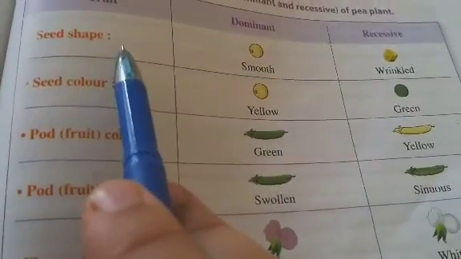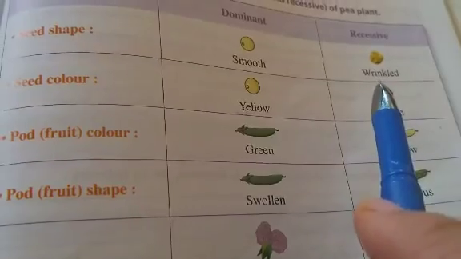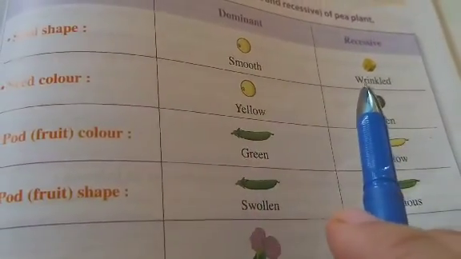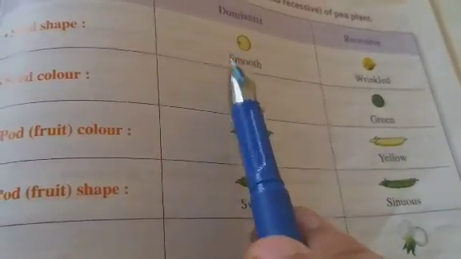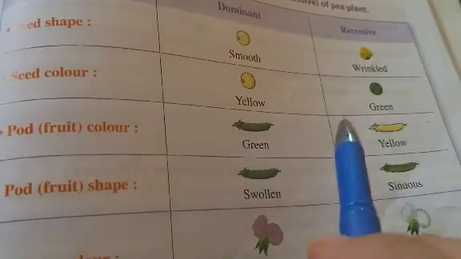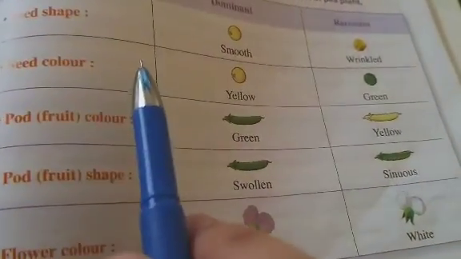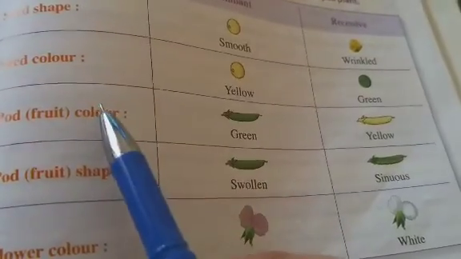Seed shape may be smooth or wrinkled. What do I mean by wrinkled? They have some lines on it, not smooth like this seed. Number 2, seed color. He chose yellow and green color for his experiment.